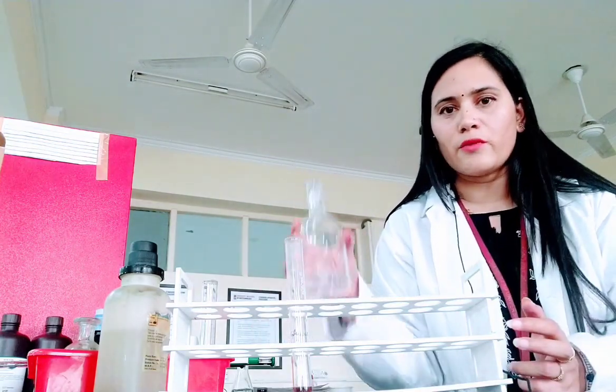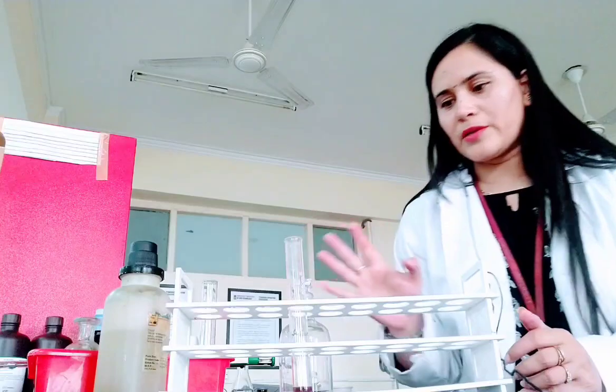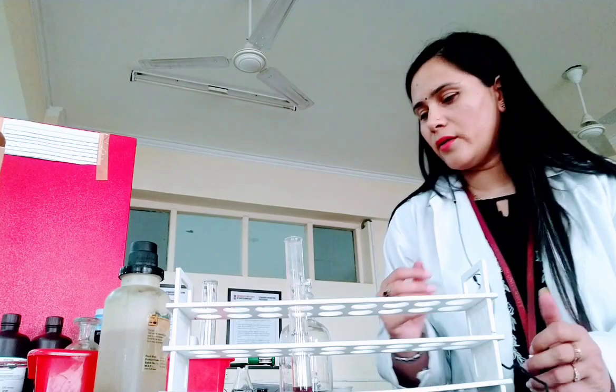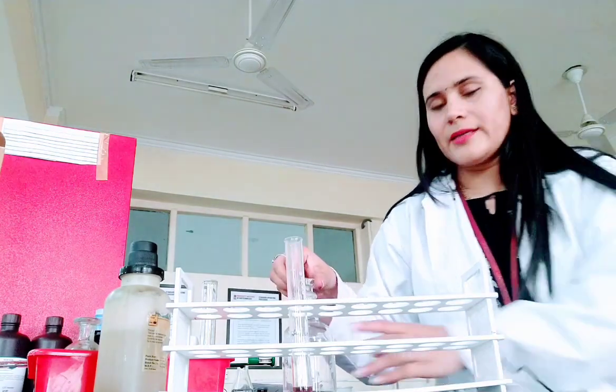But I have prepared less volume: 4 gram of NaOH pellets dissolved in 10 ml of distilled water, and that became 40%. So you have to keep the same percentage depending on your final volume. The concentration has to be the same, but the gram weight you can vary according to your final volume. So let us add this.